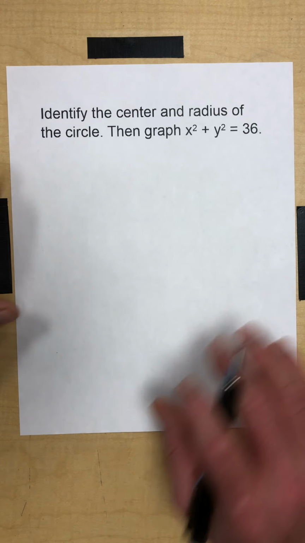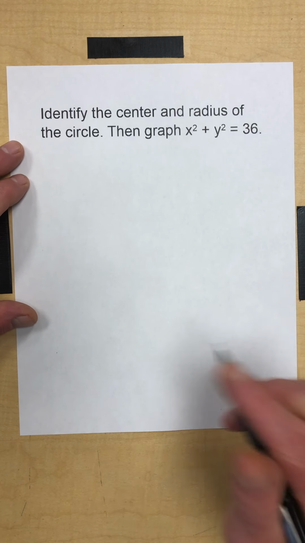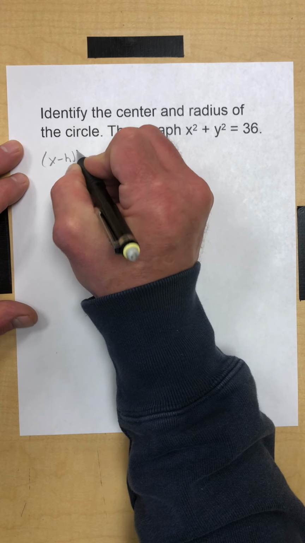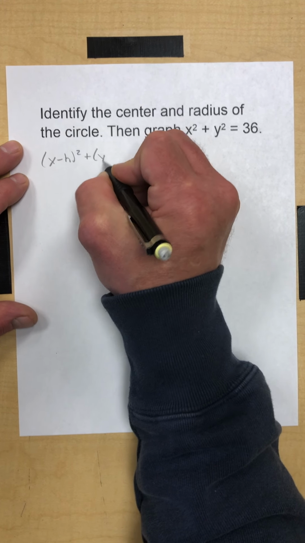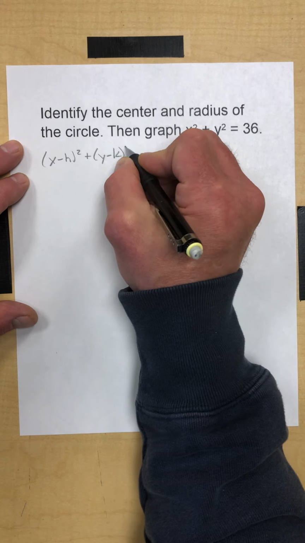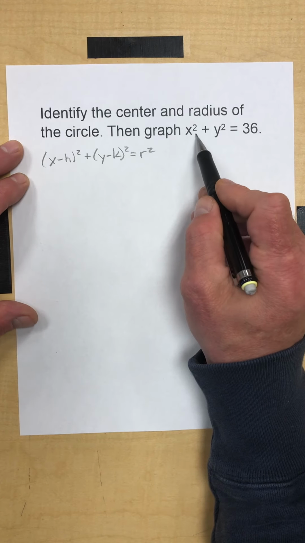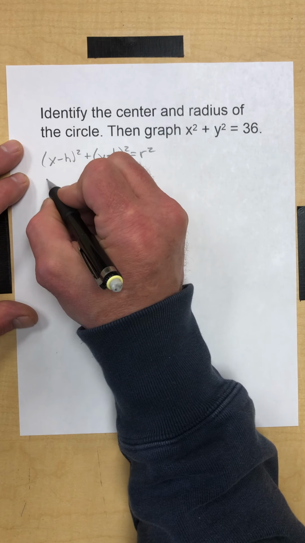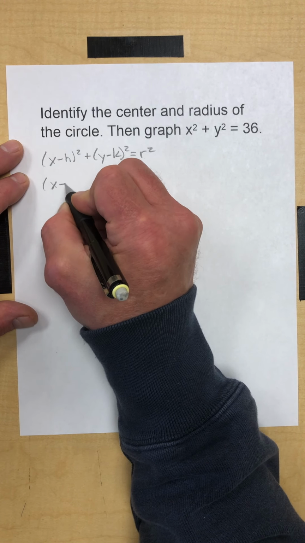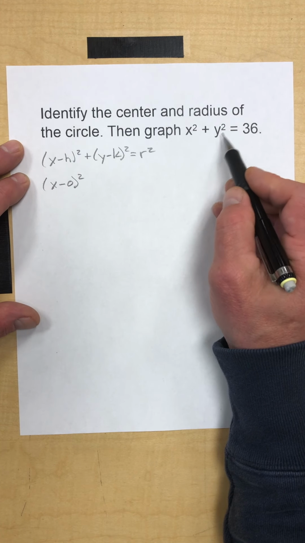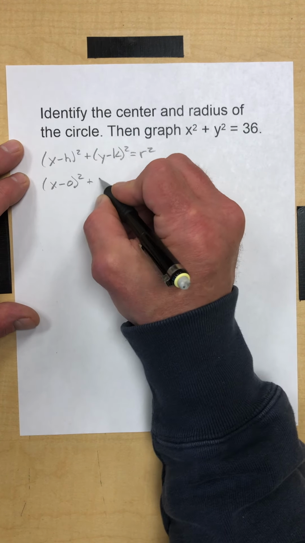Okay, all right, so if we take a look at this, remember we're thinking in terms of (x minus h) squared plus (y minus k) squared equals r squared. Okay, so notice you just have x squared. So that would be like (x minus 0) squared. And notice you have y squared, so that would be like (y minus 0) squared.